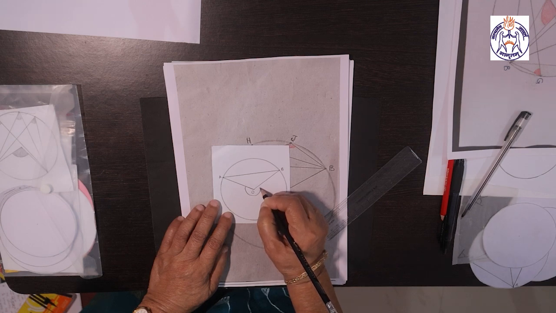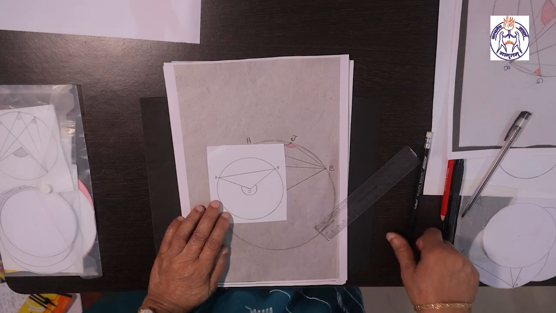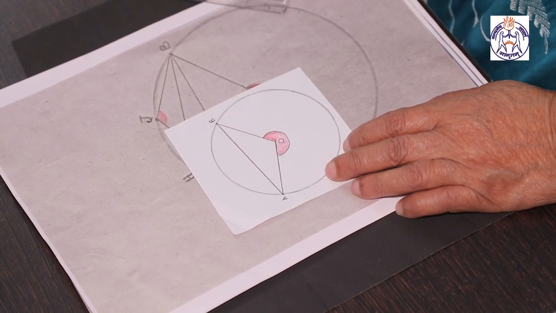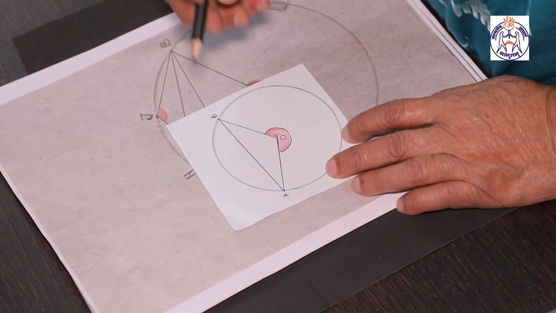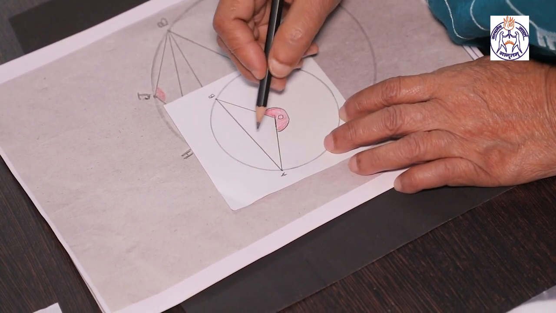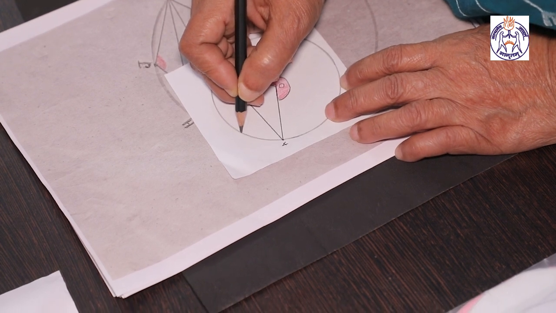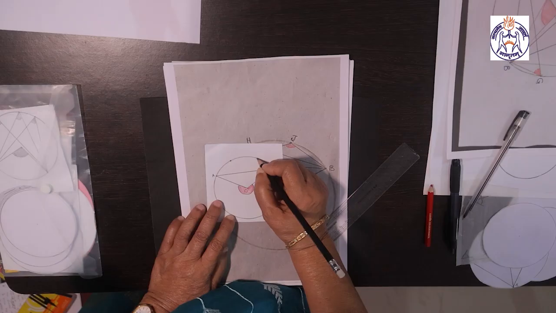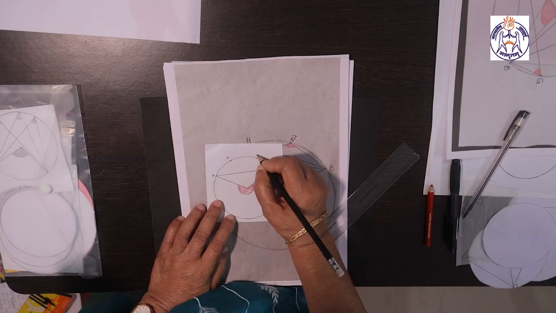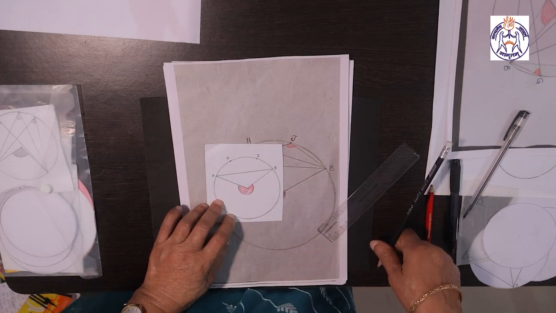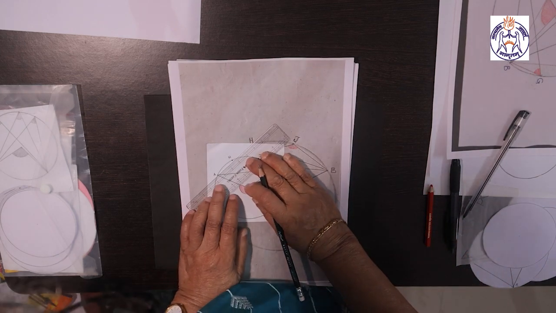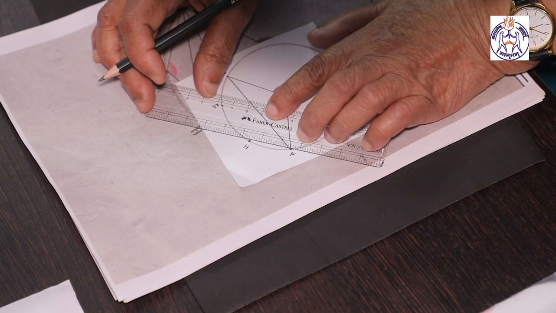Again we shall color this one red. Now we shall draw two angles subtended by the same arc on the remaining part of the circle. So we are taking one point at H, another at J. So H and J, and joining the end points of the major arc with the 2 points.